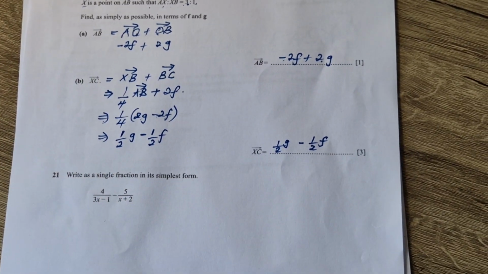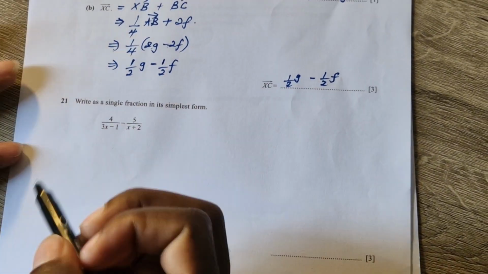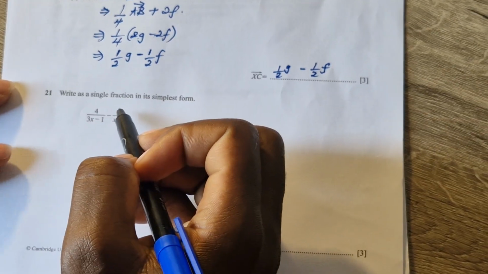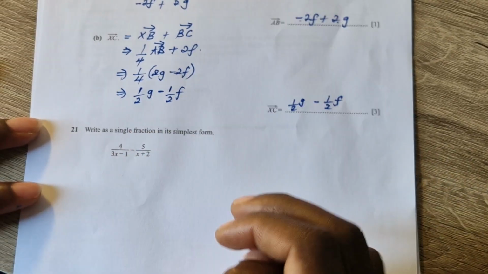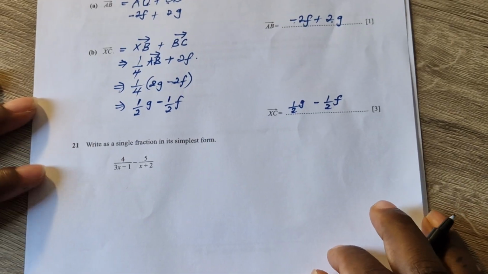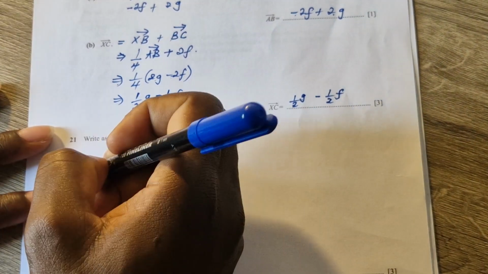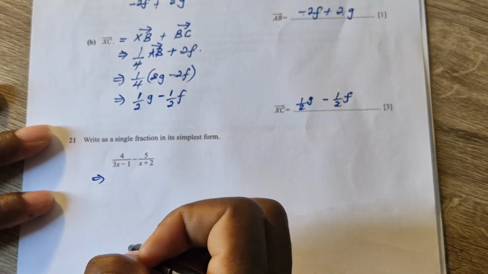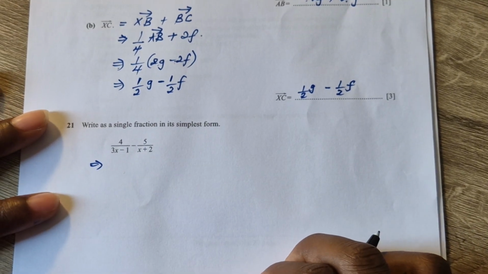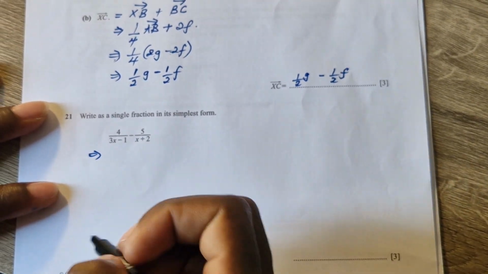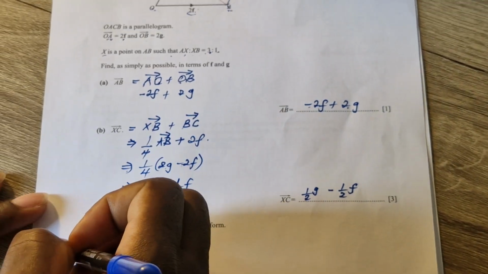So we move on to number 21. It's saying write as a single fraction in its simplest form. So we are given this fraction. Remember, we follow the algebraic rules. So the first thing we have to look for is the lowest common multiple of these denominators, the LCM.